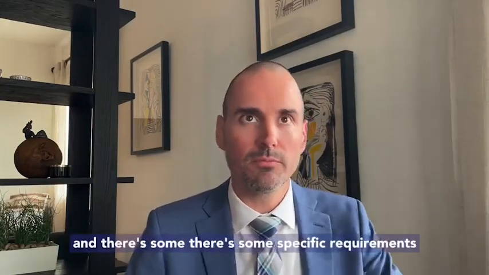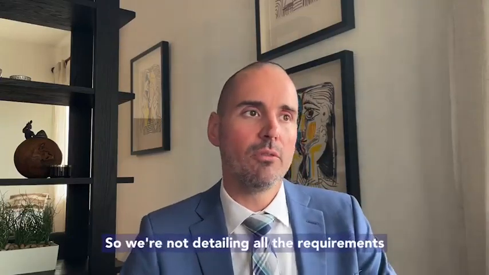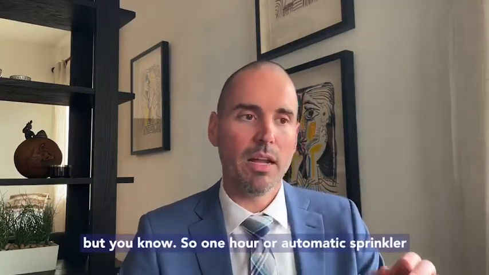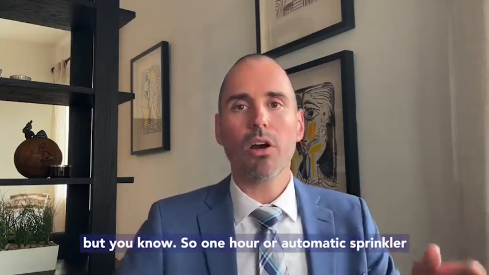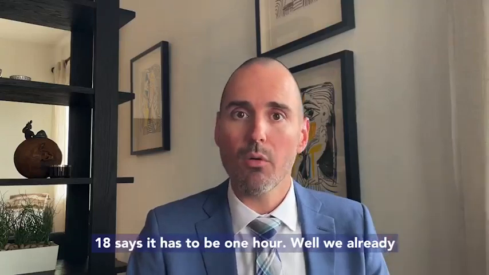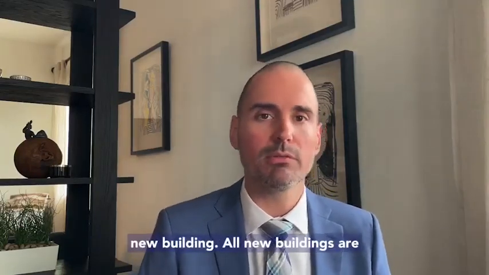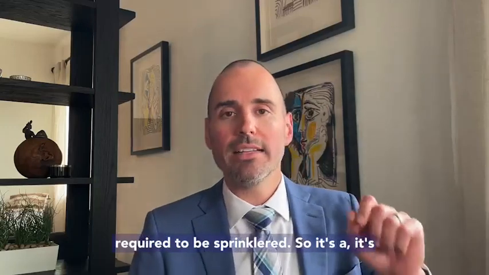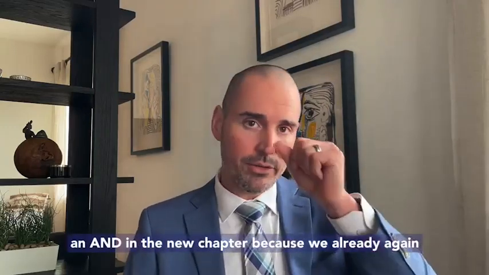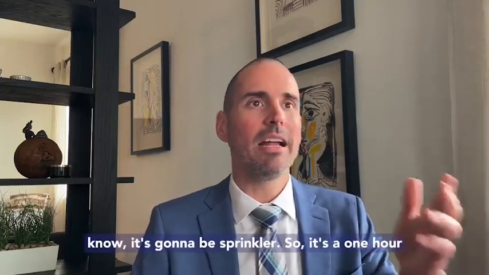And there's some specific requirements you guys need to go and look at in this. So I'm not detailing all of the requirements, but so 1 hour or automatic sprinkler. 18 says it has to be 1 hour. Well, we already know it's going to be sprinklered because it's a new building. All new buildings are required to be sprinklered. So in the new chapter, because we already know it's going to be sprinklered, it's a 1 hour and.